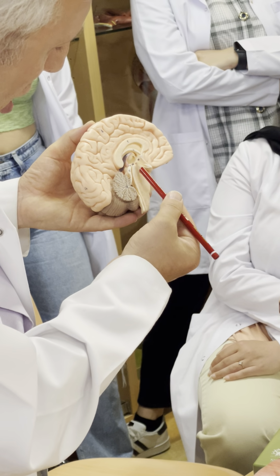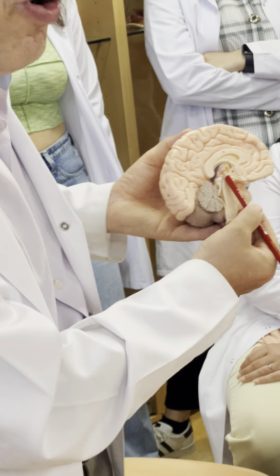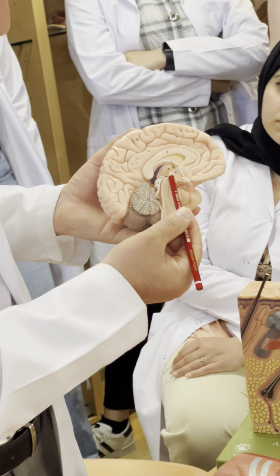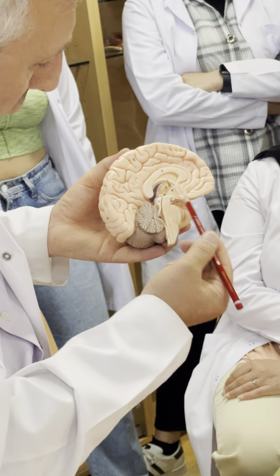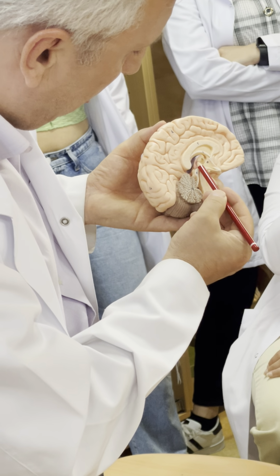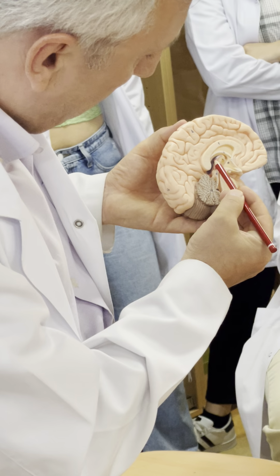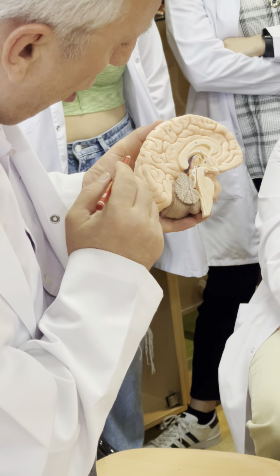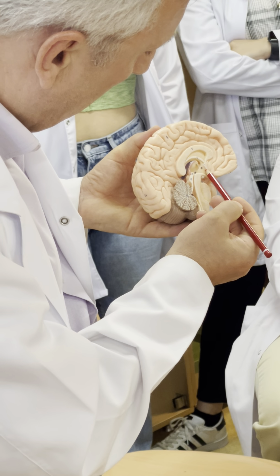Lateral walls of the third ventricle are formed by the diencephalon. Particularly, the upper half of the lateral wall is formed by the thalamus, and the lower half is formed by the hypothalamus.